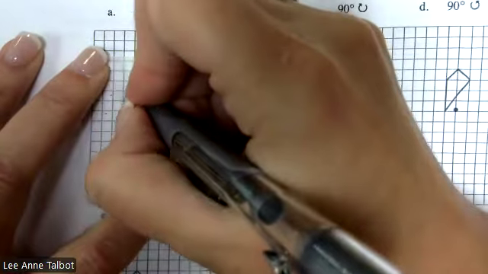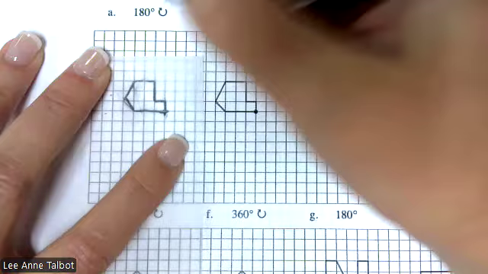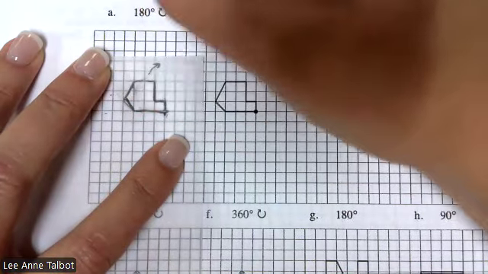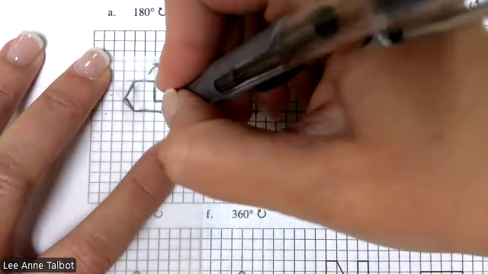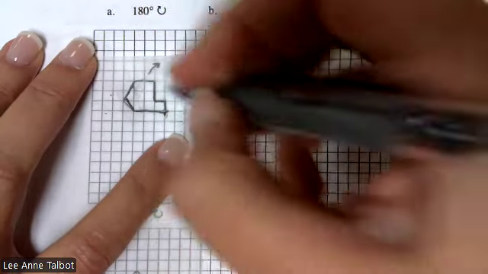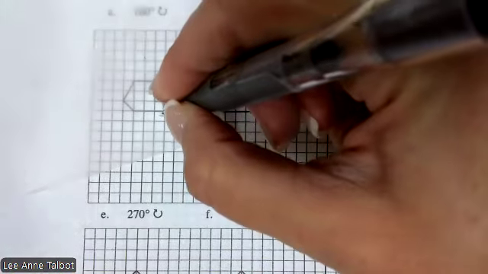Okay, so this particular problem says go 180 degrees this way. So this is clockwise. So stab your pencil into where the little dot was, and you're going to do 2 turns because each turn is 90 degrees.